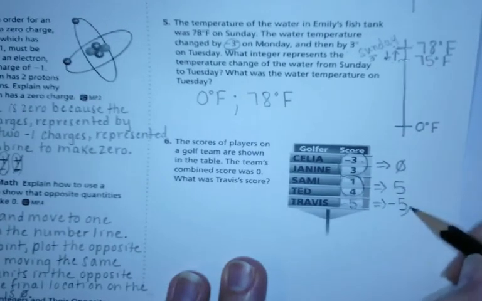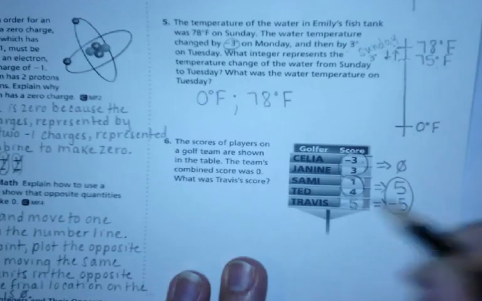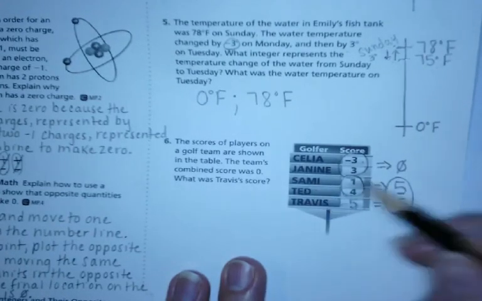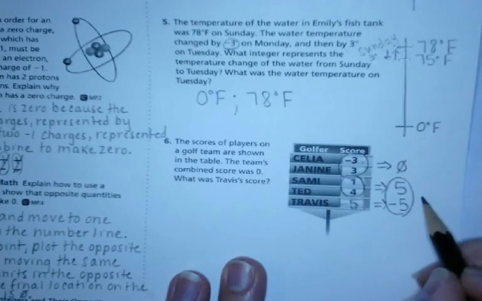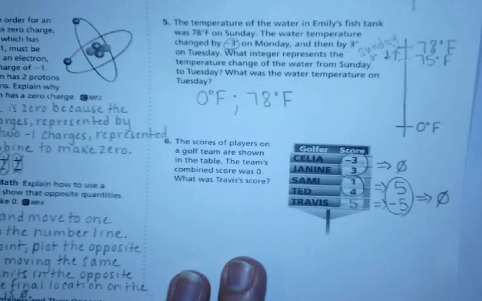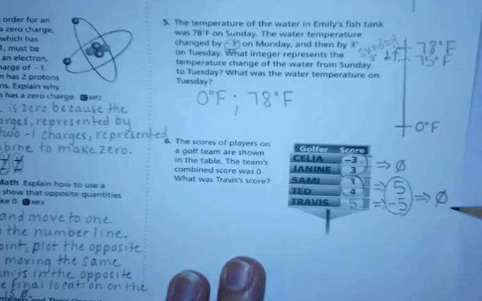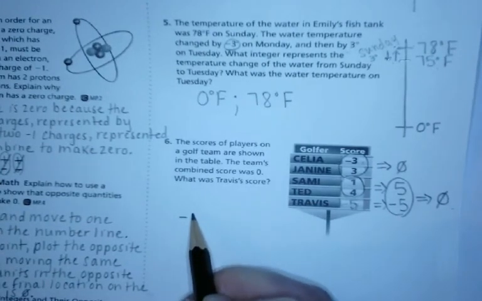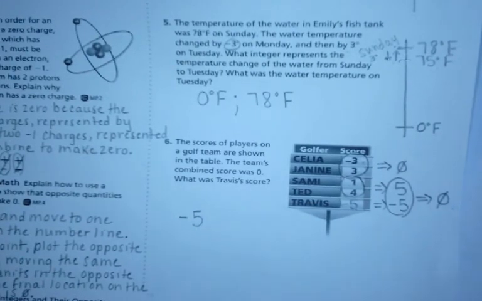And then we would combine both Sammy and Ted's scores combined with Travis's score to get 0. And 0 and 0 is 0. So Travis's score was -5.